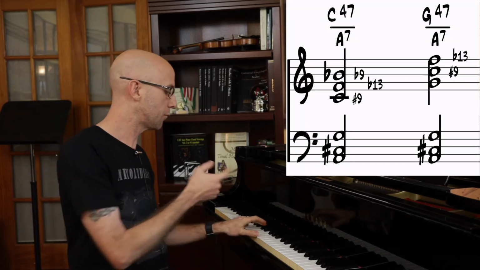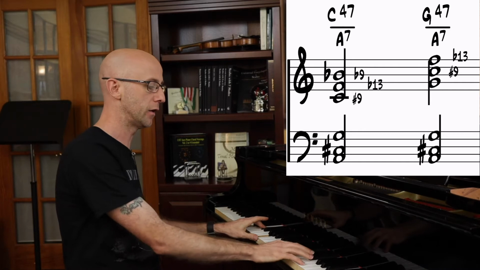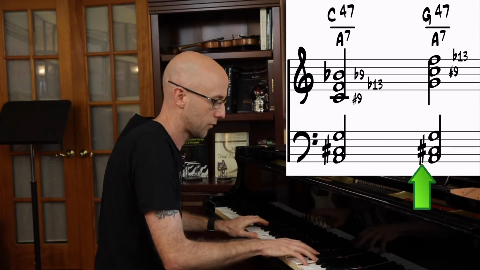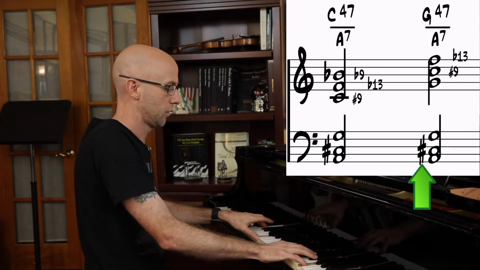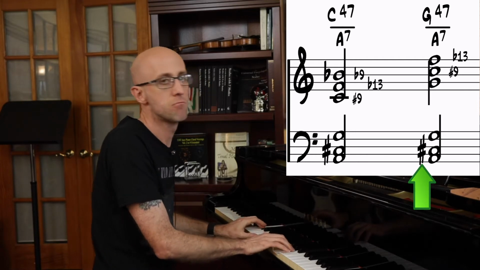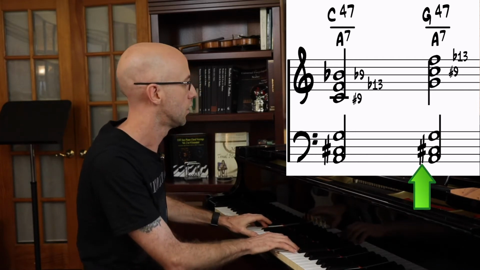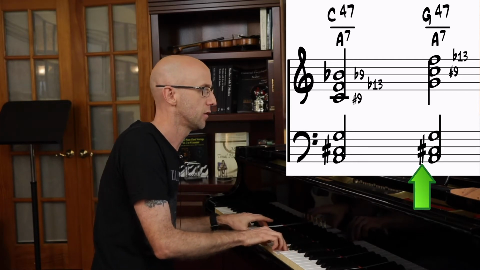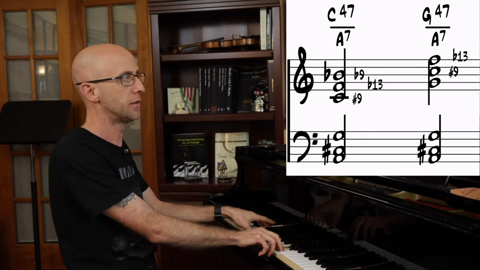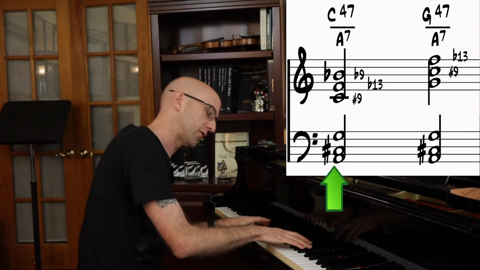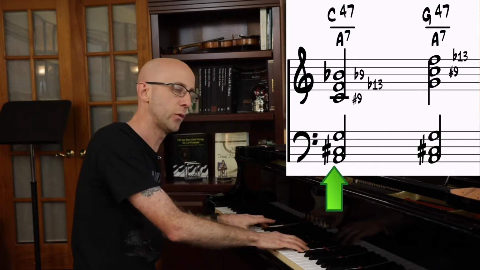So let's compare today's upper structure quartal to last week's. And if you remember last week, we did a perfect 4-7 quartal on the 7th degree of this same A7 chord that we have down here, and it sounded like this. Or if I invert it, same sort of tense sound, different color. Today's sounds like this. So like we said earlier, it offers us that extra tension.